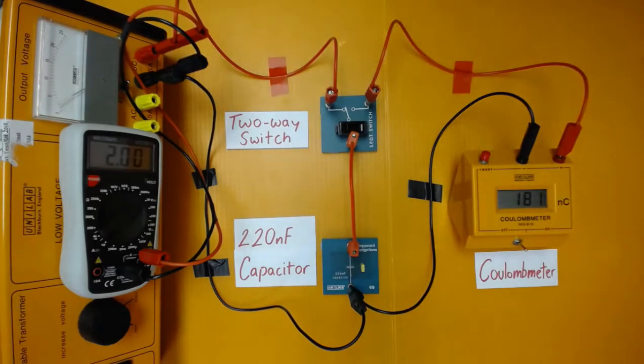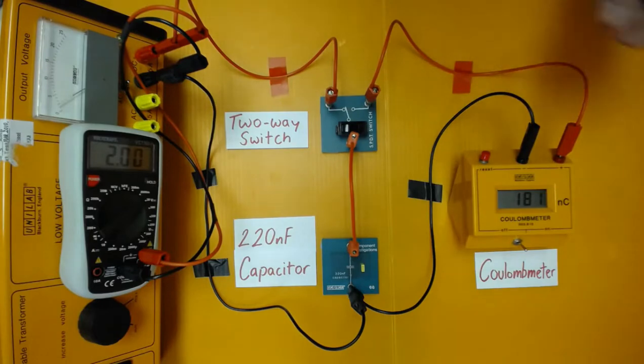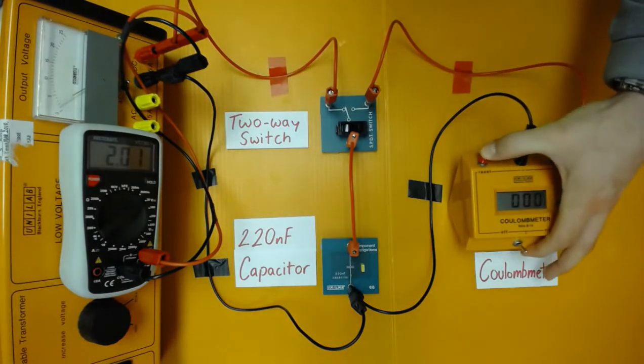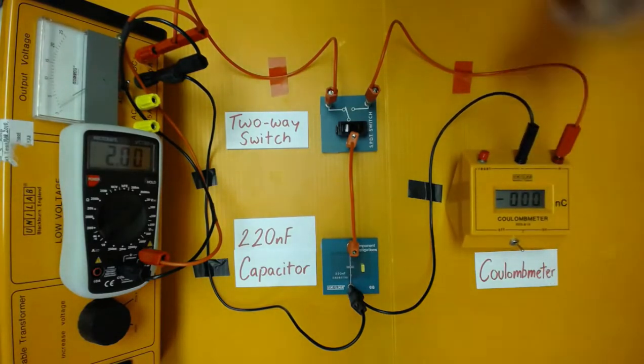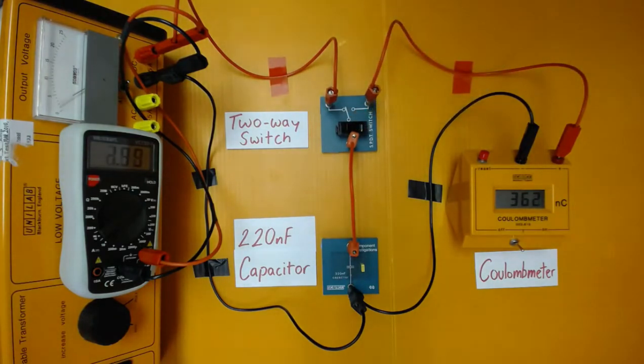With our voltage now at 2 volts, we again turn the switch so the capacitor is charged. We can reset the coulometer and then switch towards the coulometer to see how much charge is stored for 2 volts. So it is 362 nanocoulombs.